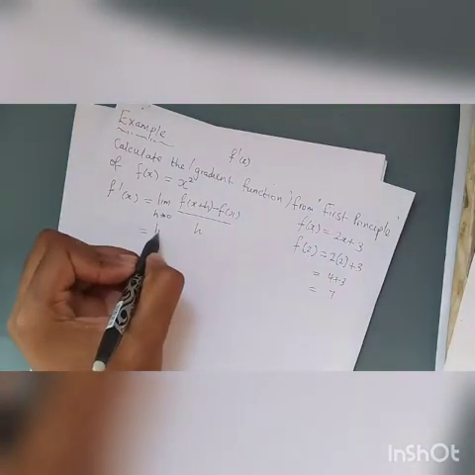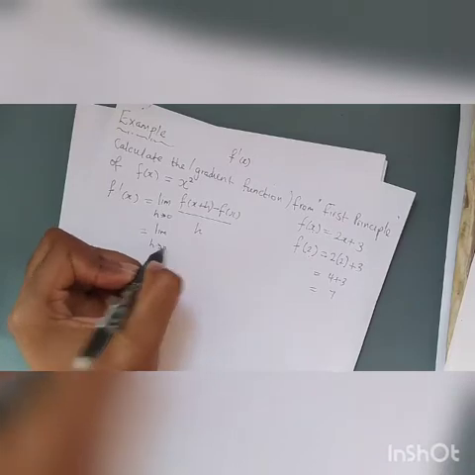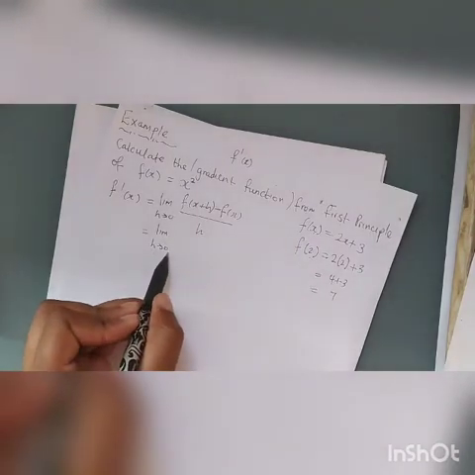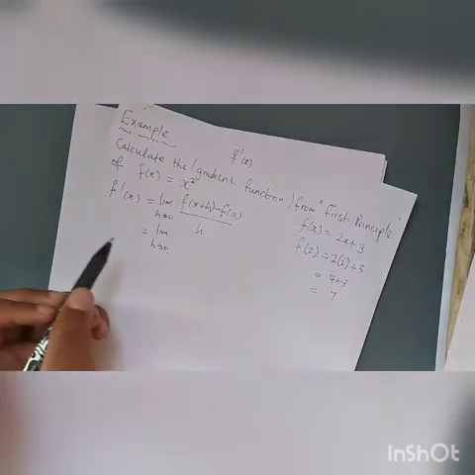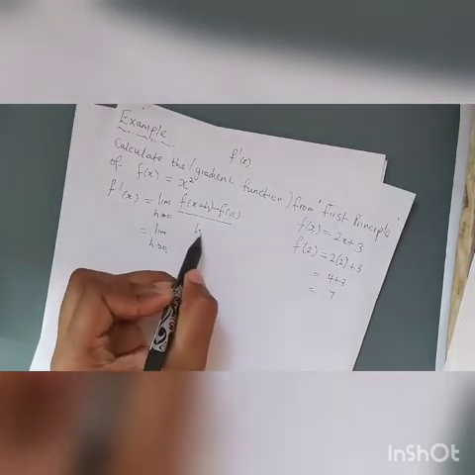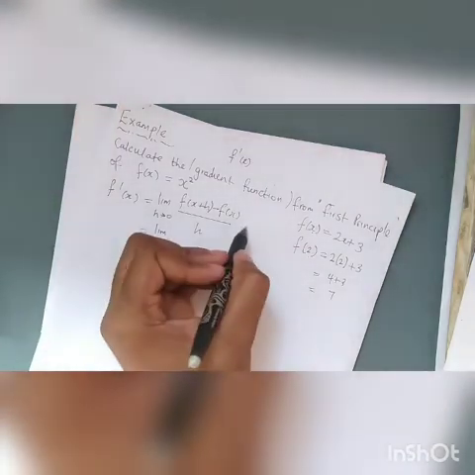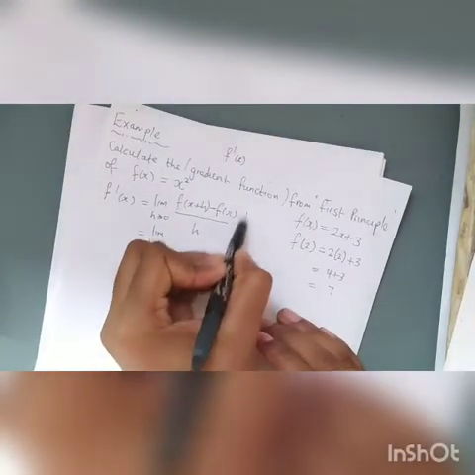So now, how do you start? You write this. You see this limit as h approaches 0. You always write it until you reach the step that you're supposed to reach, and then you can just drop it. Bear in mind also, this h approaches 0 does not mean that h is equal to 0. Because if h is equal to 0, look at what's going to happen. This whole thing will be undefined. It will be undefined.